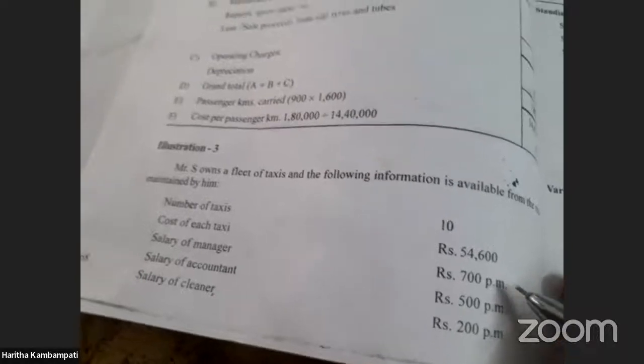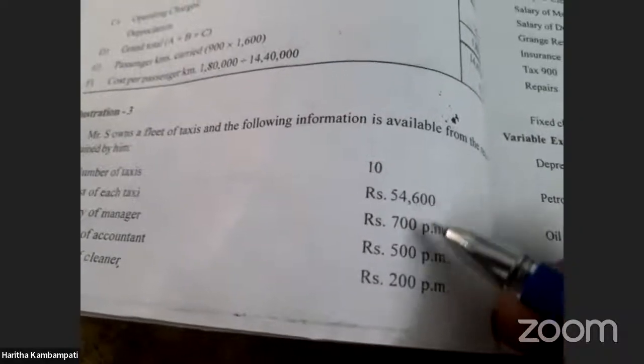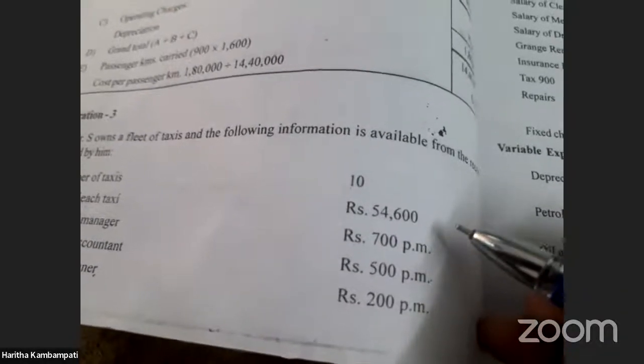Here, the salary of manager, salary of accountant is mentioned per month, but they are looking after 10 taxis. So per one taxi, you should divide by 10.